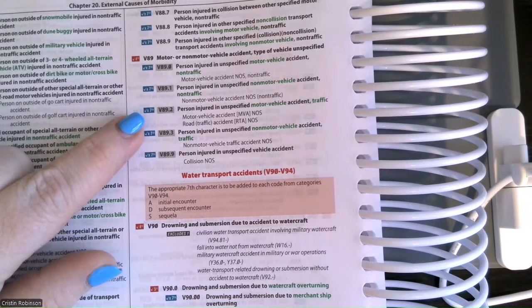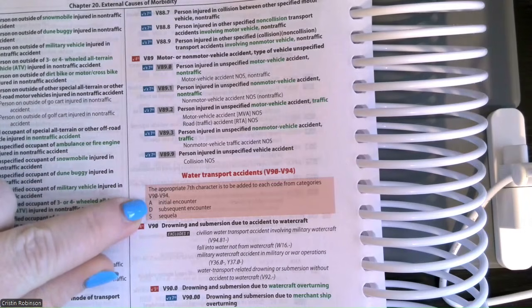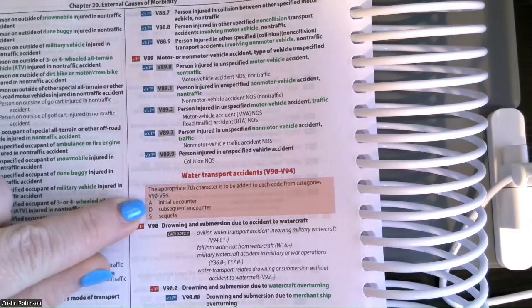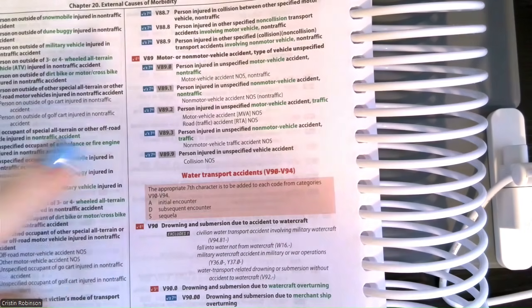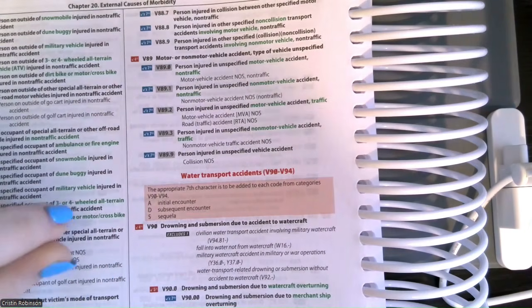V89.2 XXA for initial encounter. And that's going to complete our code. Now, that is also going to complete today's video.